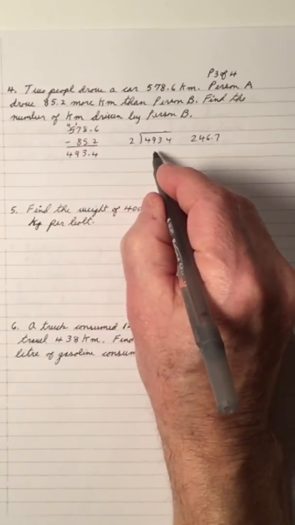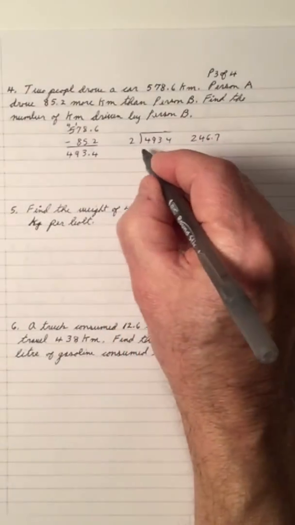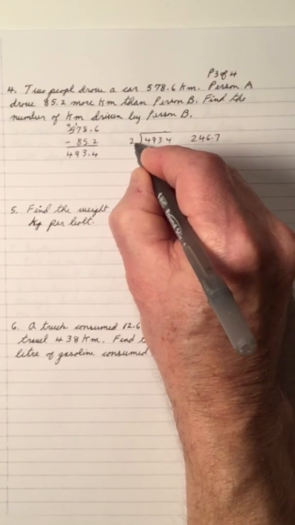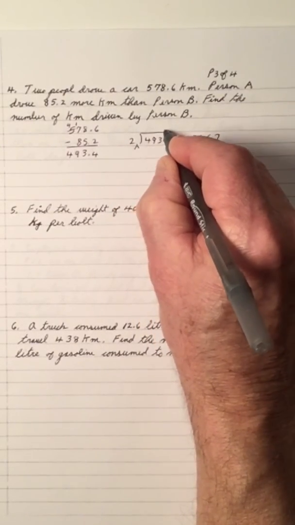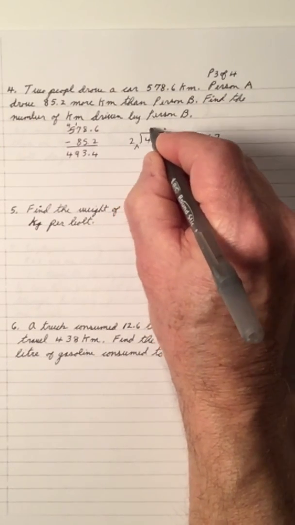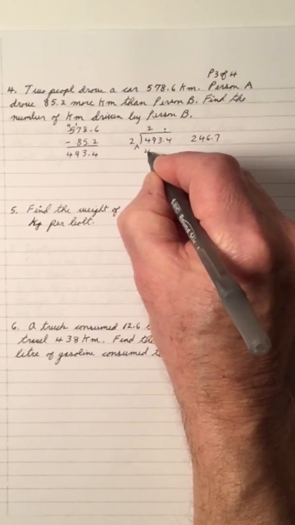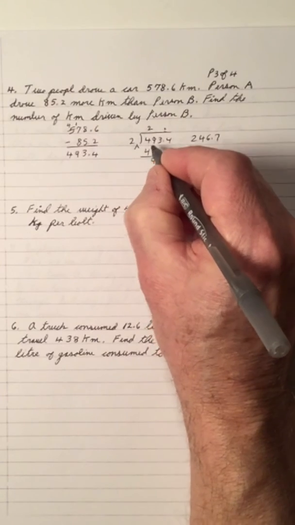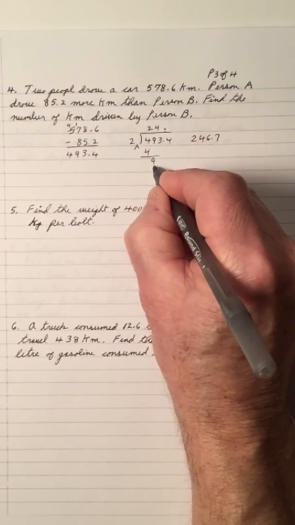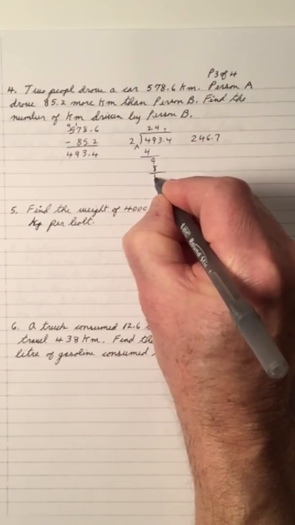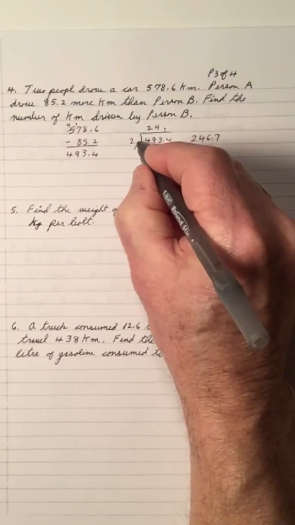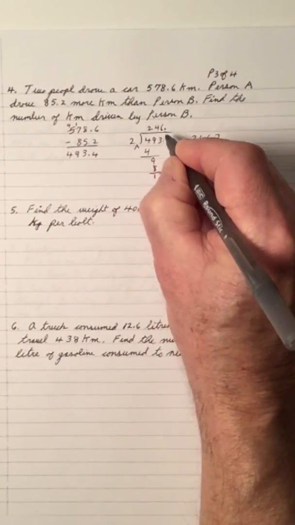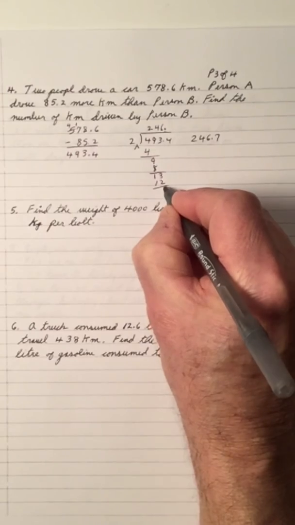If I do the division on this for a bit of practice, the decimal in the 2 is there, so the decimal doesn't move, so you move it up. 2 into 4 goes 2. Multiply, I get a 4. Bring down your 9. 2 into 9 goes 4 times. 4 2's are 8. Subtract and get a 1. Bring down your 3. 2 into 13 goes 6. I get a 12. Subtract and get a 1.